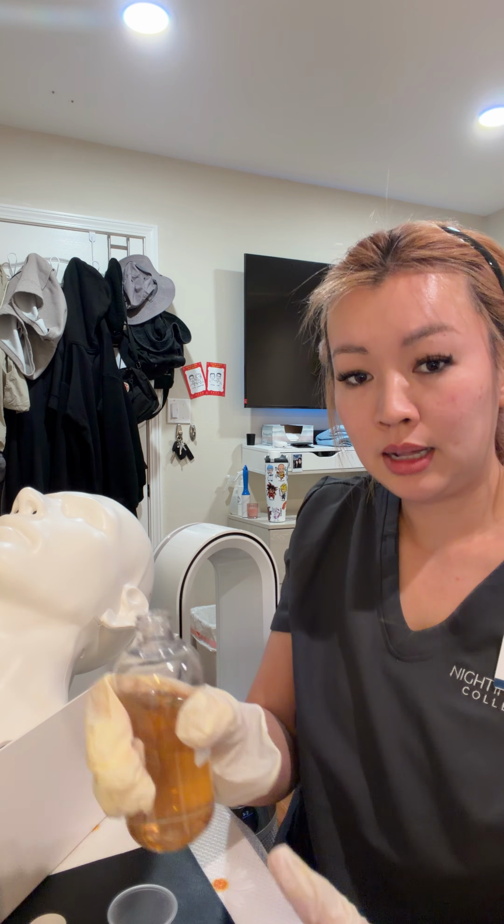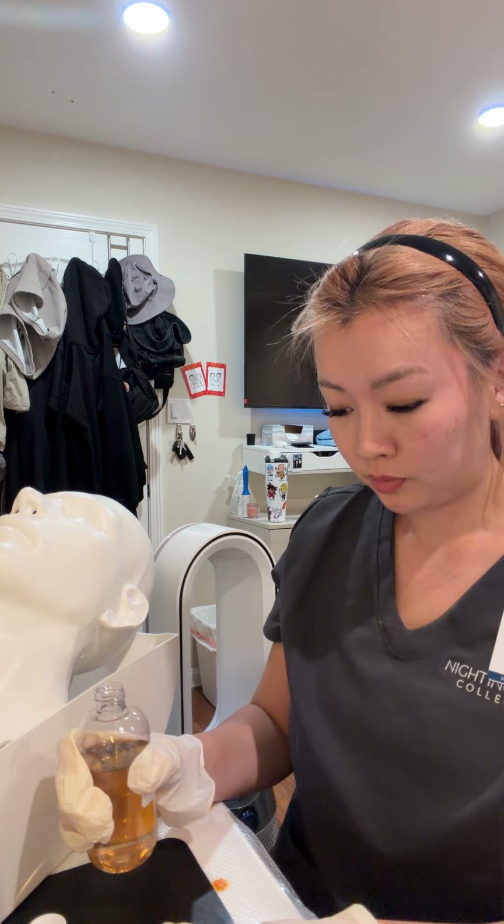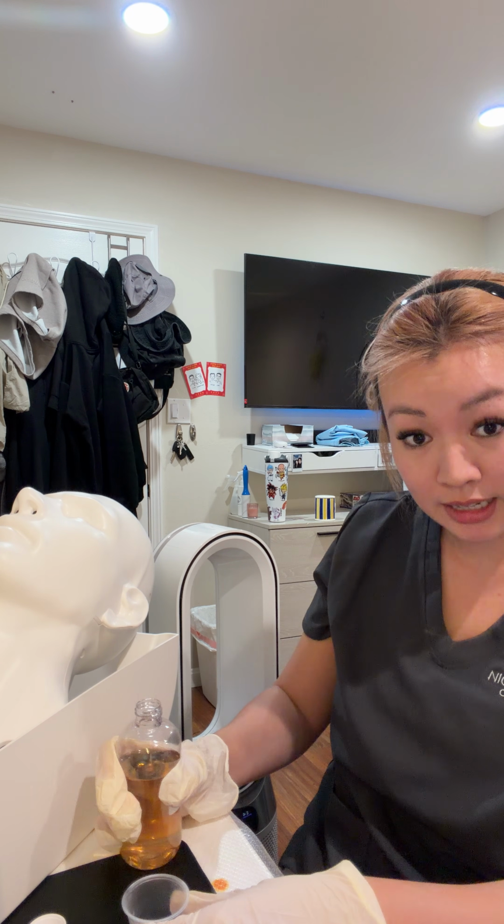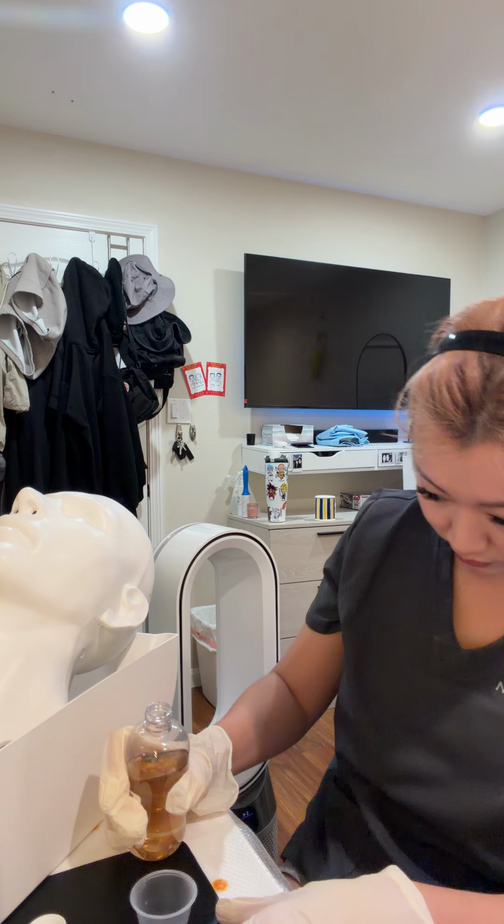And then before I pour, I want to make sure my hand is covering the label like this, just in case the medication gets on the label and we don't want it to ruin the label. Okay, so the dose today is 15 ml. So I'm gonna get down to make sure it's 15 ml.